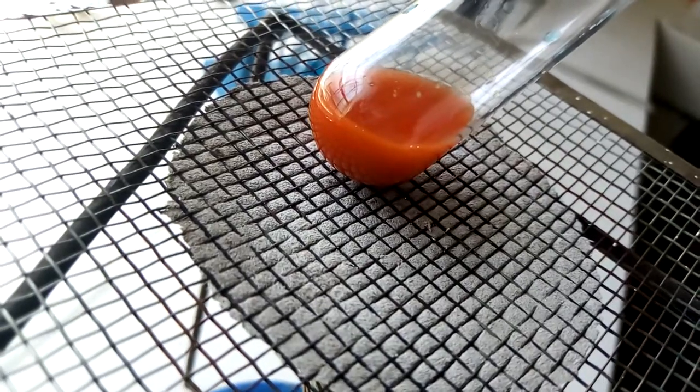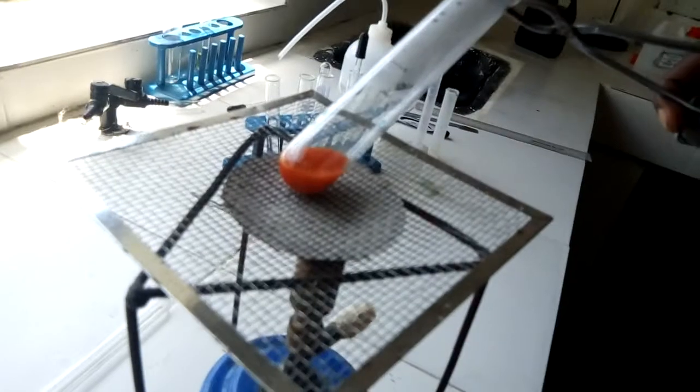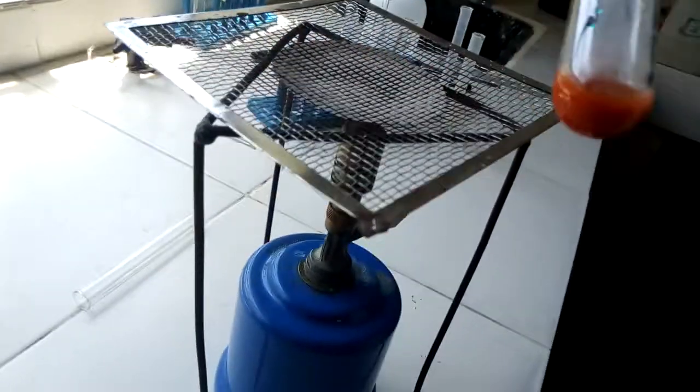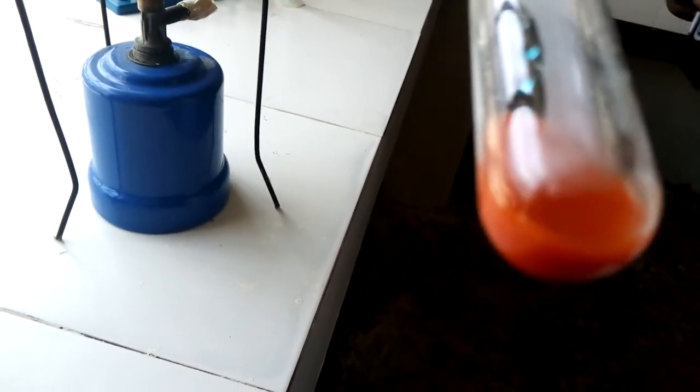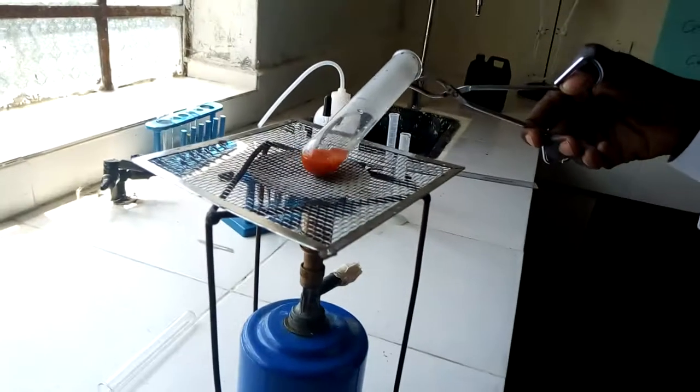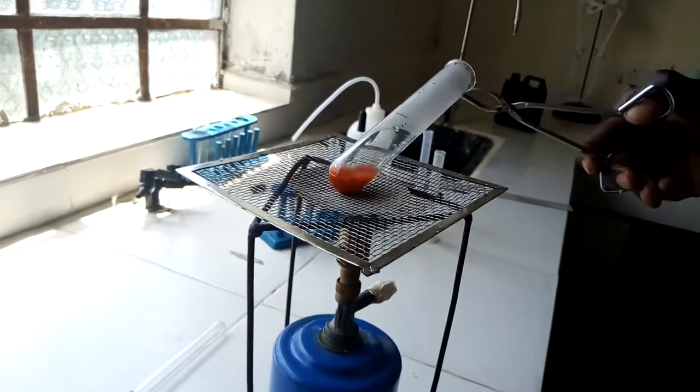So this suggests that it's a positive result. Let me sum it up once again. The color changed from blue to green, yellow, orange, then finally brown color is here. That is a positive test for reducing sugars.